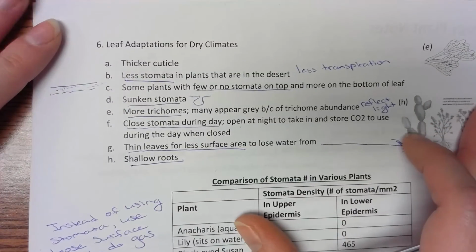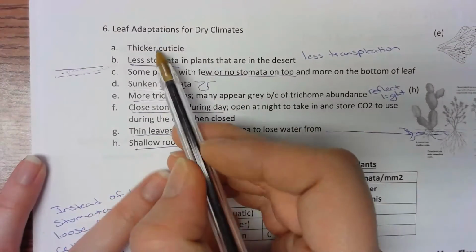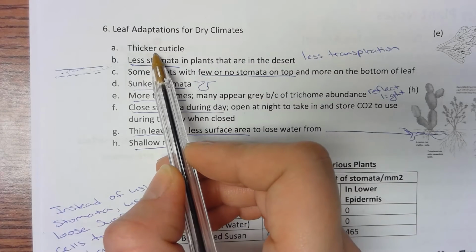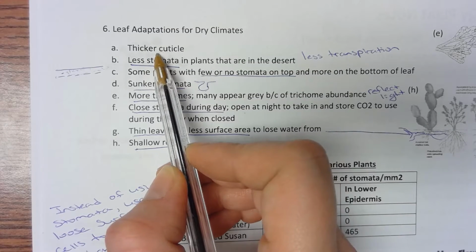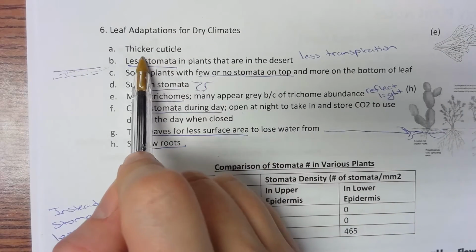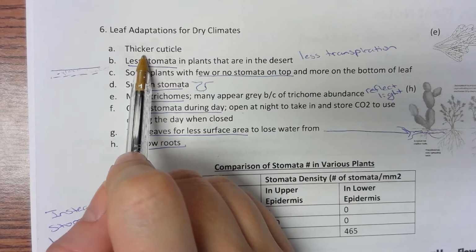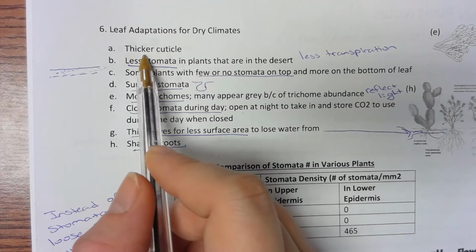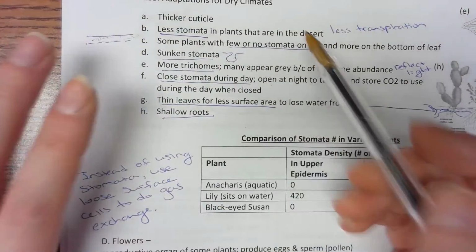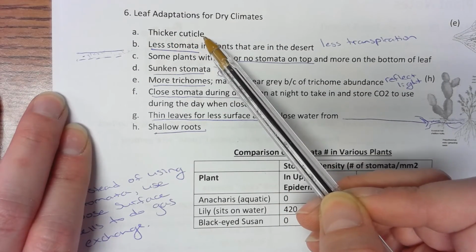Okay, so here are some adaptations for dry climates. Thicker cuticle. That can mean it's actually preventing water loss. But I've read a lot about this one, and for some reason they use that when we're just talking about trapping the water as well.